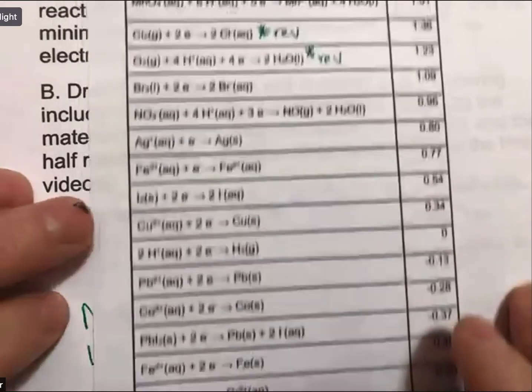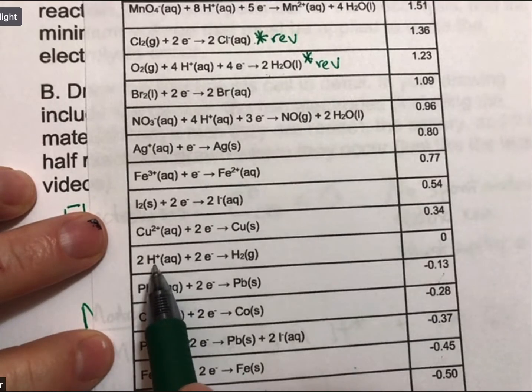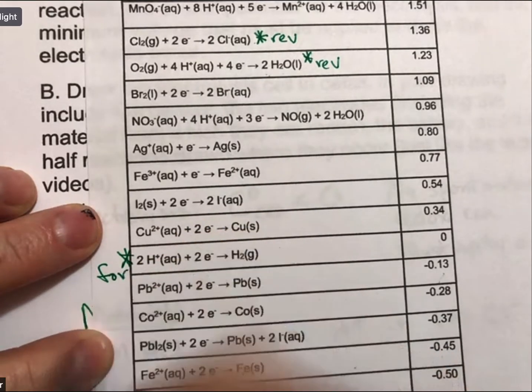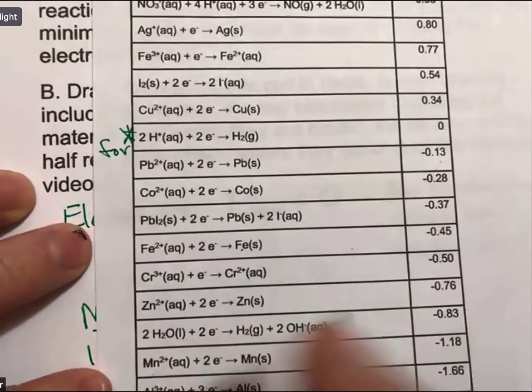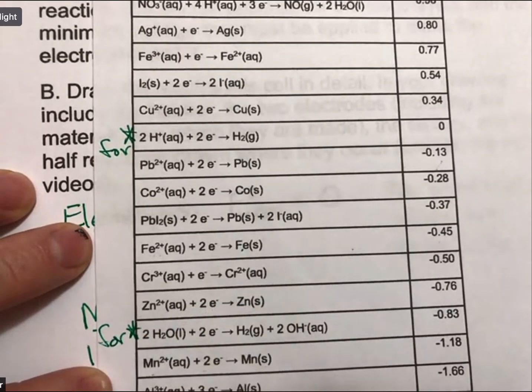And it turns out, our next one is right here, H+. We can do this one since we have H+ in the forward direction. And keep going. Here's one with water. We can do it in the forward direction as well.